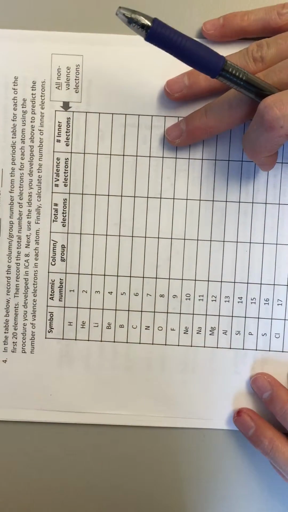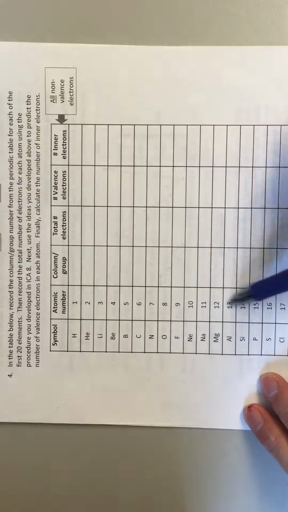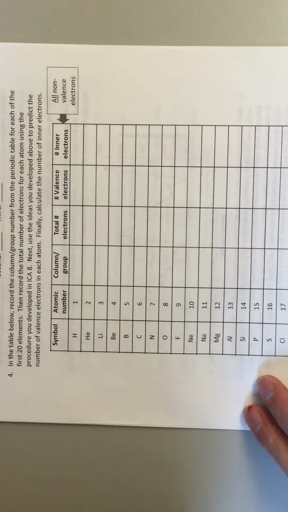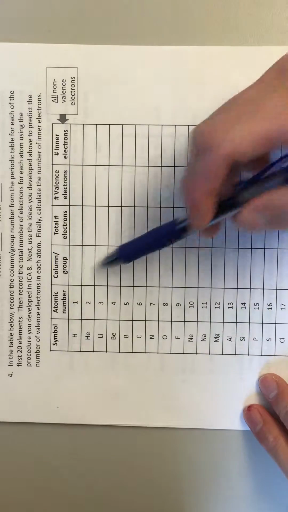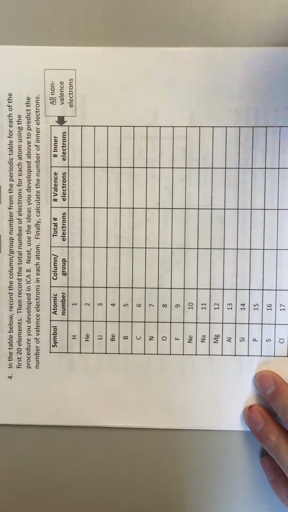As we've gone through this lab portion, we filled out this chart, and hopefully we started to see that the atomic numbers increase. The column/group numbers, those are going to be 1 through 8, and the column/group numbers are what line up with the number of valence electrons.